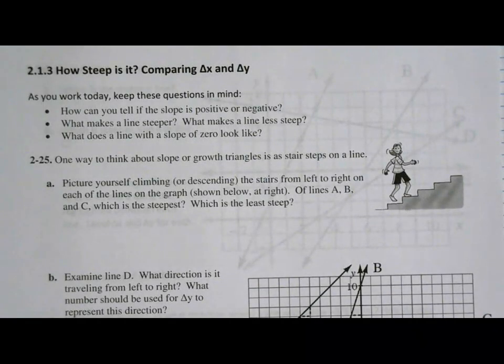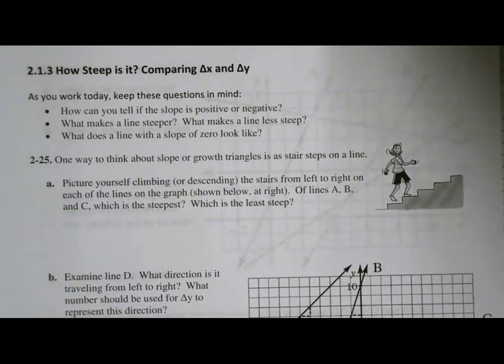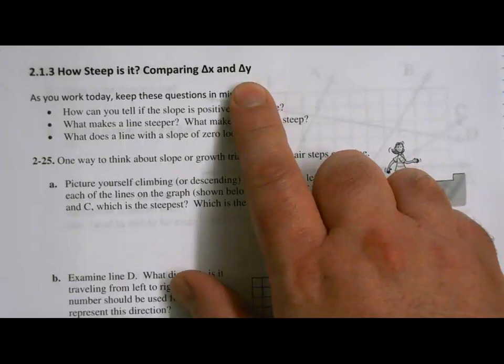All right, in this video we are going to be tackling 2.1.3. Big question of the day is how steep is it? Comparing change in x and change in y.